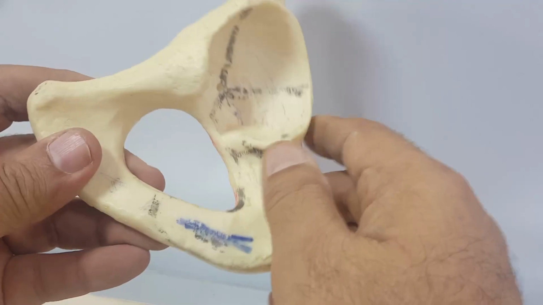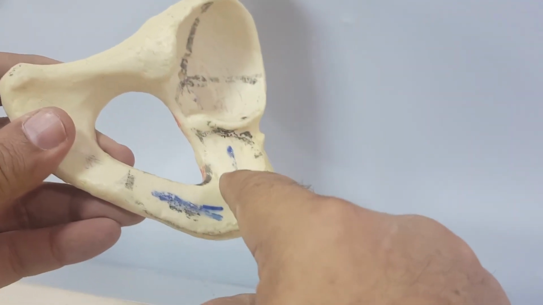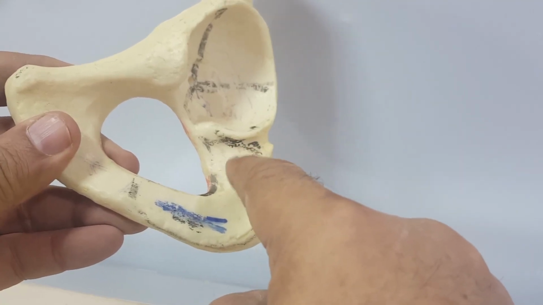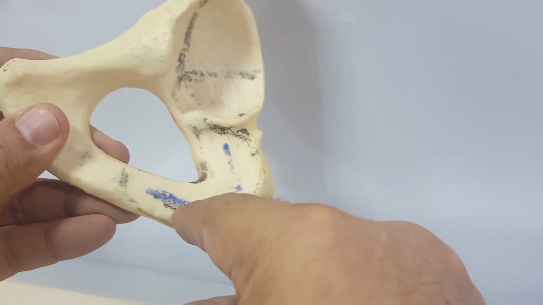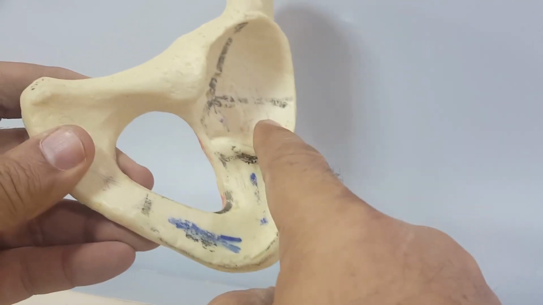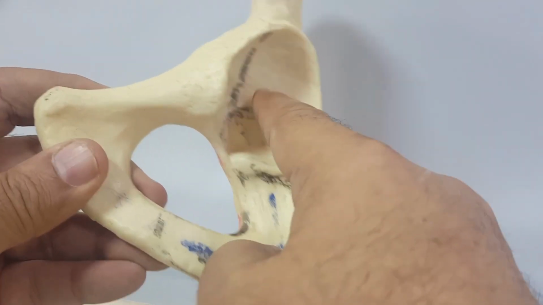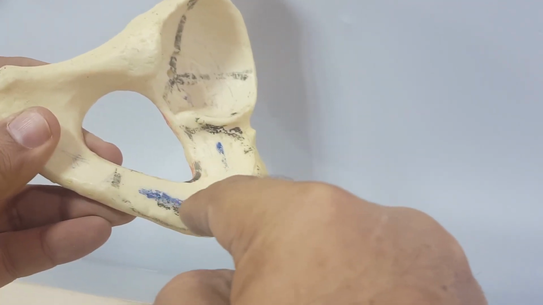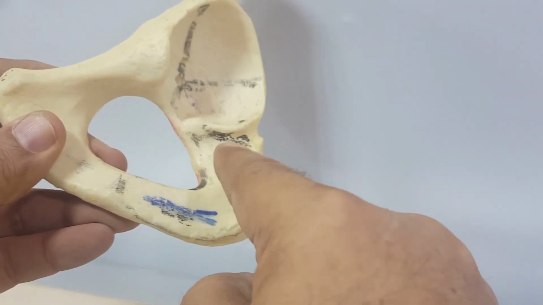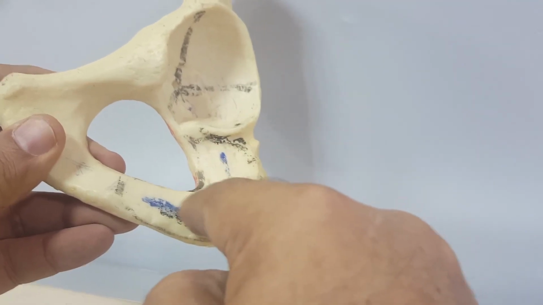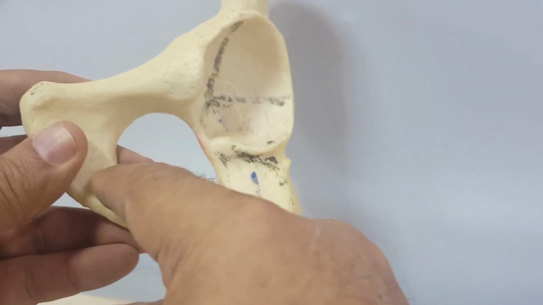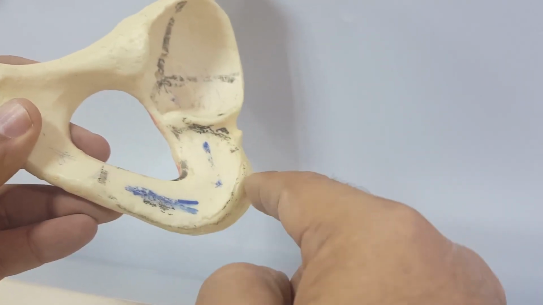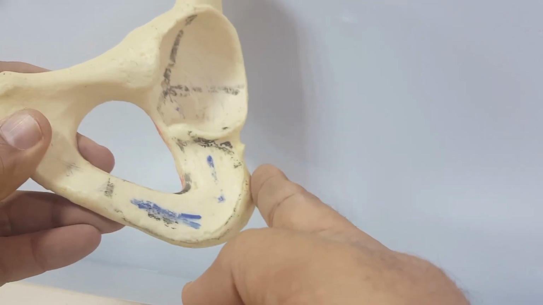The other part is the ischium. The ischium is an L-shaped, very thick bone, and it articulates with the other bones in the acetabulum. Here is the ramus of the ischium, and this is the body of the ischium. The ramus of the ischium articulates with the inferior ramus of the pubic bone here.